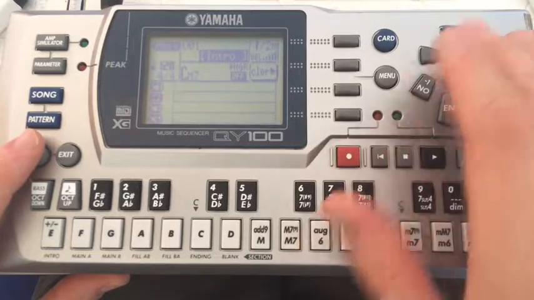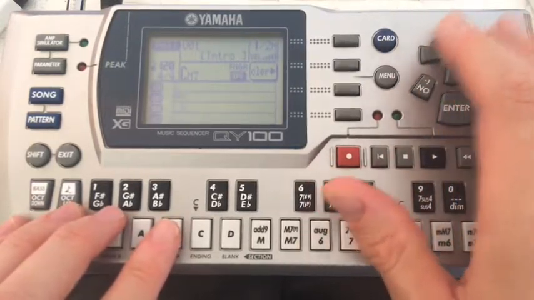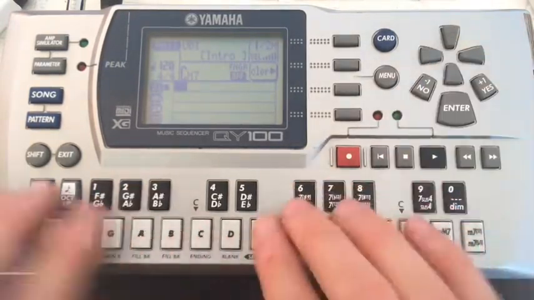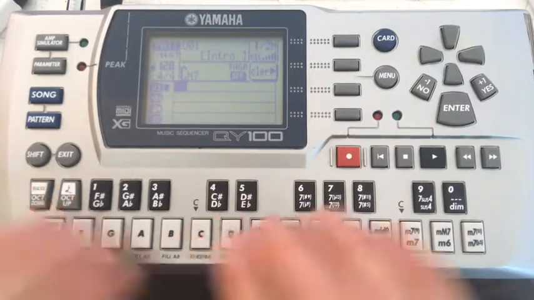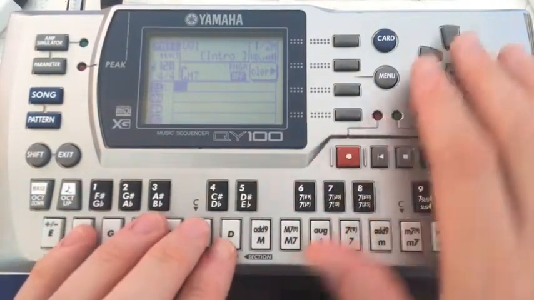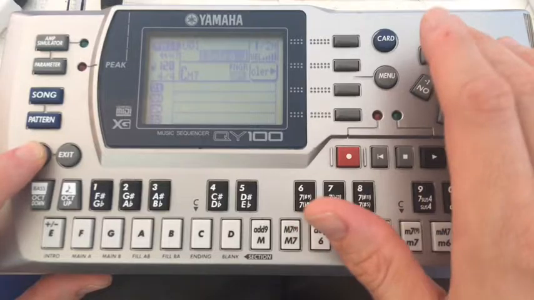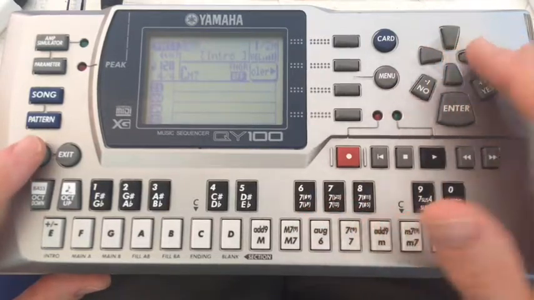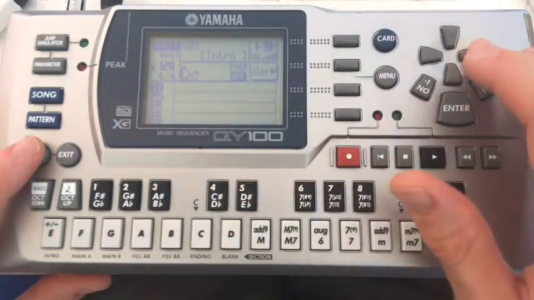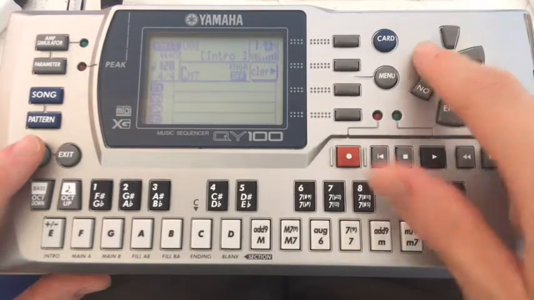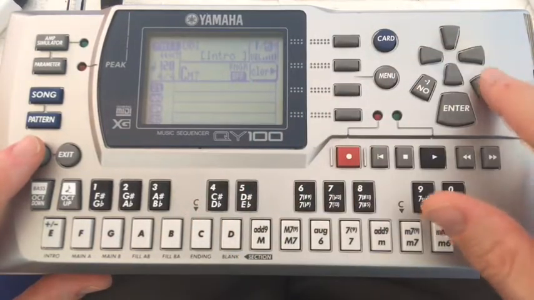But okay, so let's do a little demo of what it's like to track in this thing. Okay, so I'm going to leave this intro set. We haven't talked about this yet, but you can go up to 8 measures in a pattern. You highlight that and then increment.